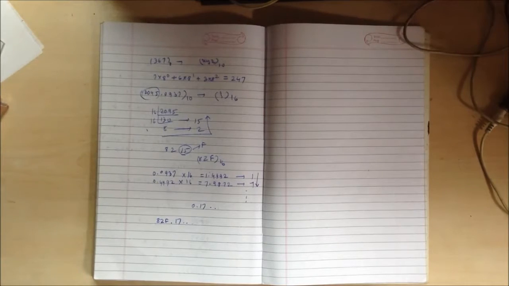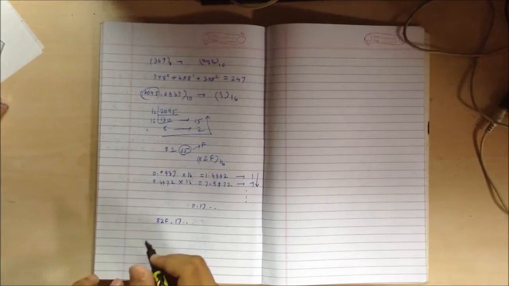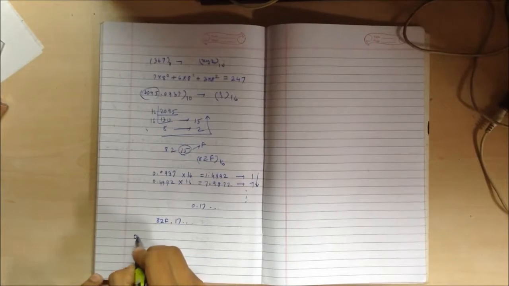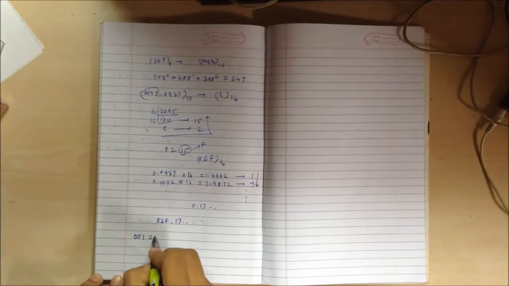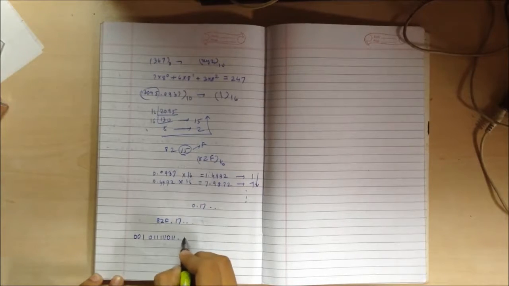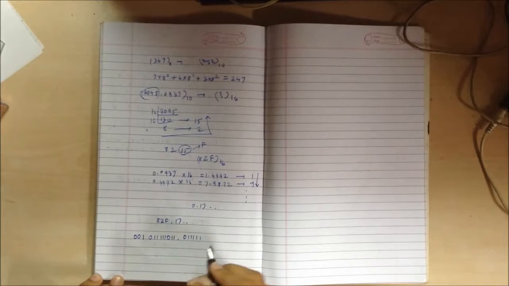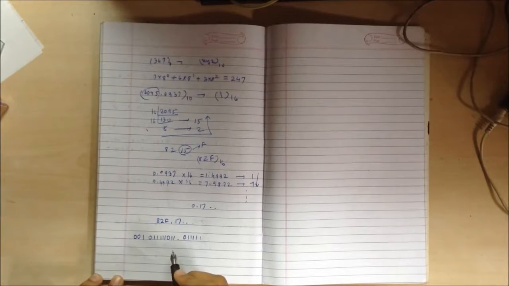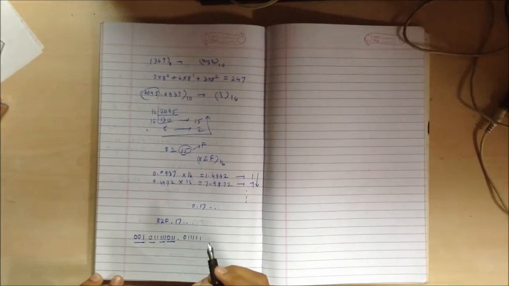So now let's move on to the conversion of a binary number to an octal number. If our number is given in binary form, for example, let's take 001011111011.011111, and this has to be converted into an octal number. We'll divide the binary number into groups of 3, and we start the grouping from the right side. So we'll make groups of 3. In the fractional case, we'll group from left to right.